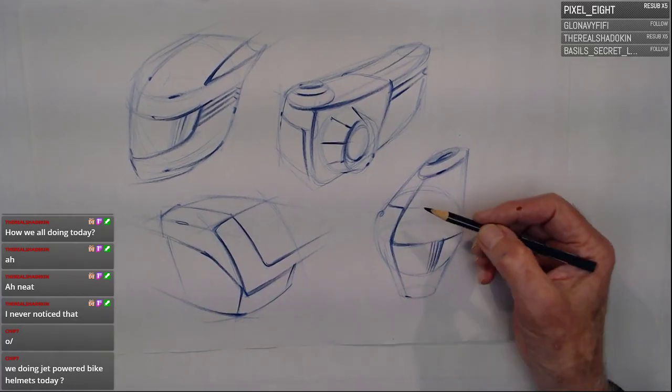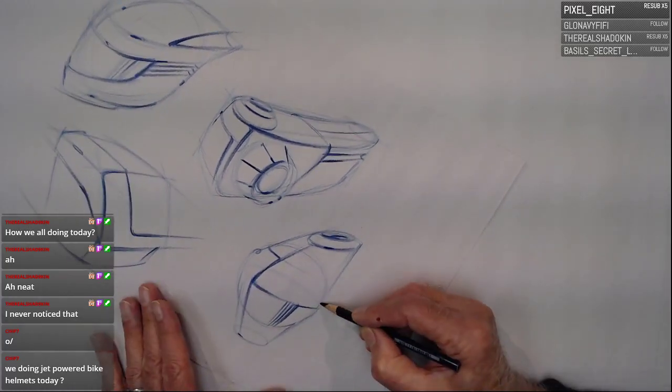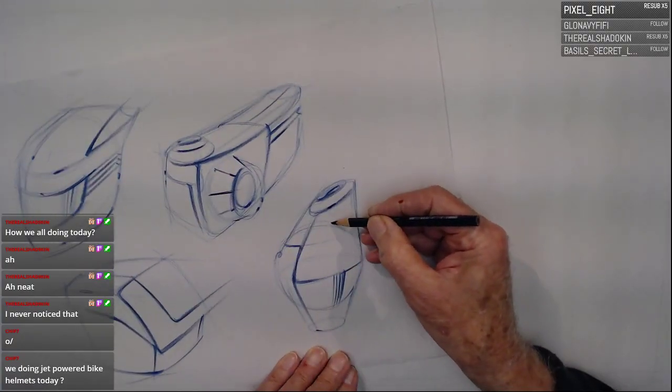Again, that's how you develop a round surface. Now you can go back into this shape. Notice if I come back and add more detail. Let's say I add an element in here.